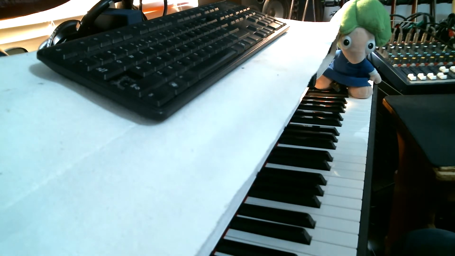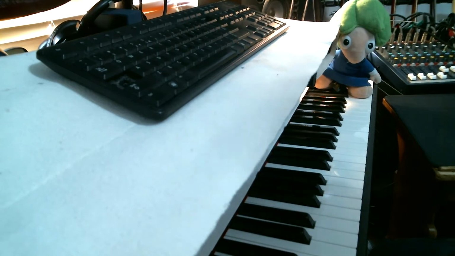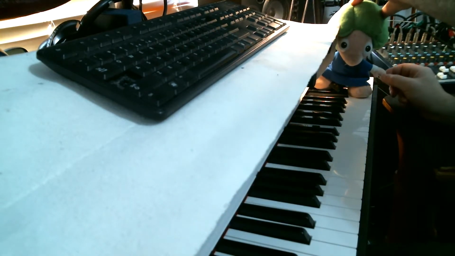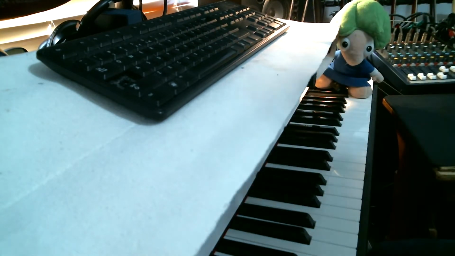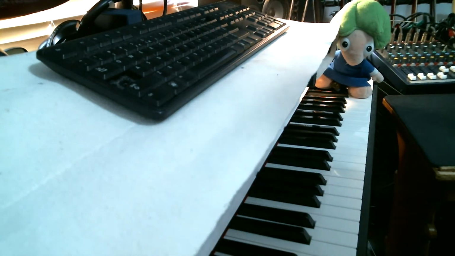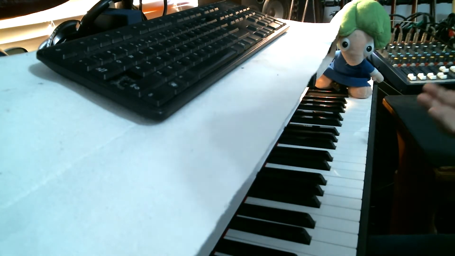But anyway, here. Hey, do you like it? It's like a bit Latin thing. What do you think? Yeah. So, we're going to have a go. So that's the verse part, it's very simple. Then the chorus gets a bit more complicated.